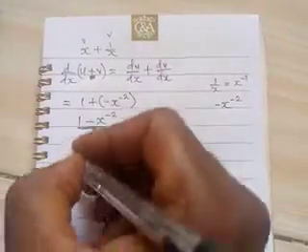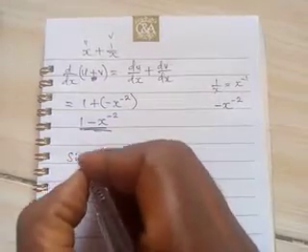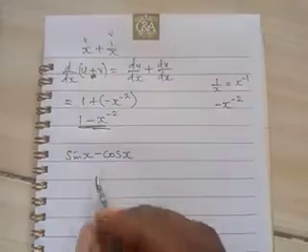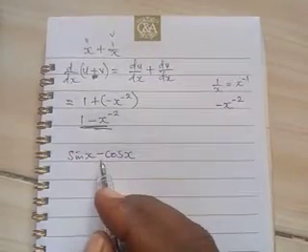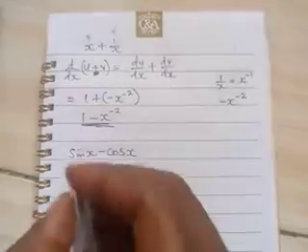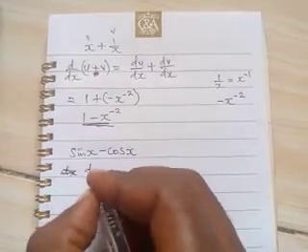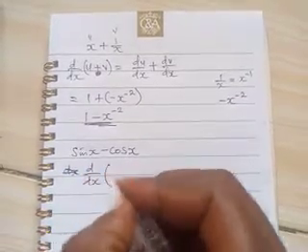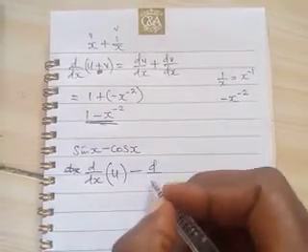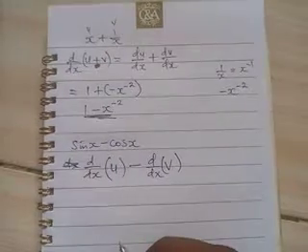If we say differentiate, let's say, sine x minus cos x. This is the difference rule. We're going to use the difference rule because minus is there. The difference rule says that I will have to differentiate with respect to x u minus differentiate with respect to x v. That's what it says.